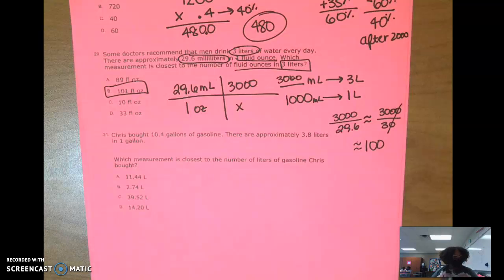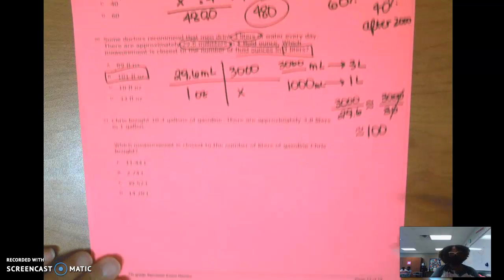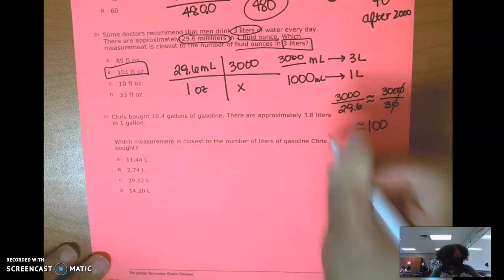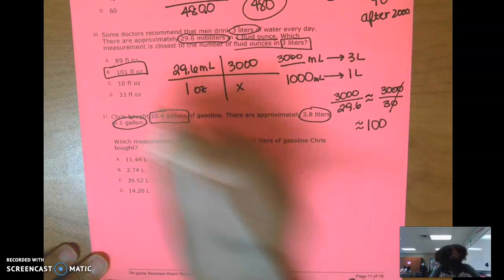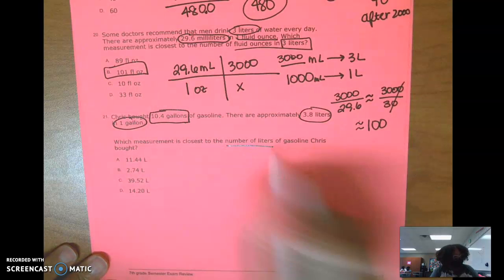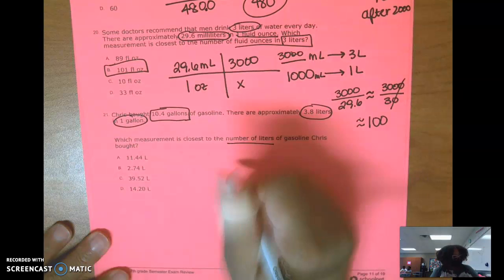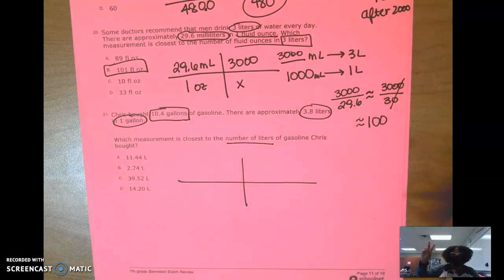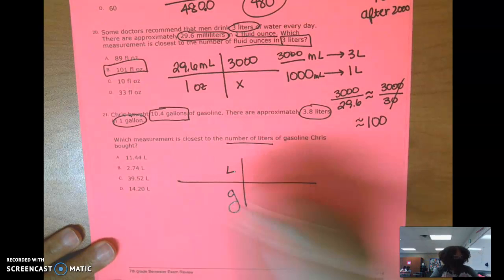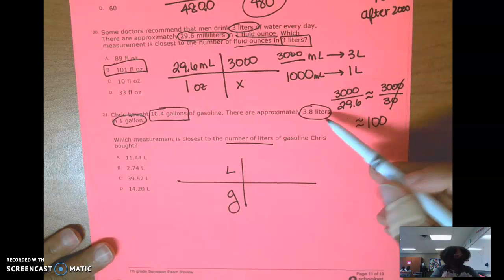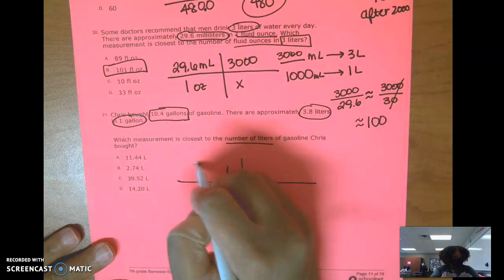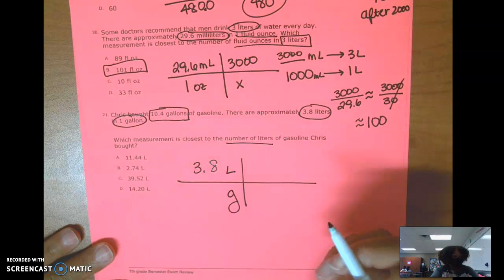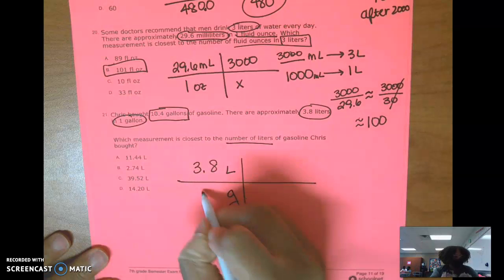Chris bought 10.4 gallons of gasoline. There are approximately 3.8 liters in 1 gallon. Which measurement is closest to the number of liters of gasoline Chris bought? What two things do I have? Liters and gallons. Good. How many liters do they give me? 3.8 liters. And how many gallons is that? It's 1 gallon.